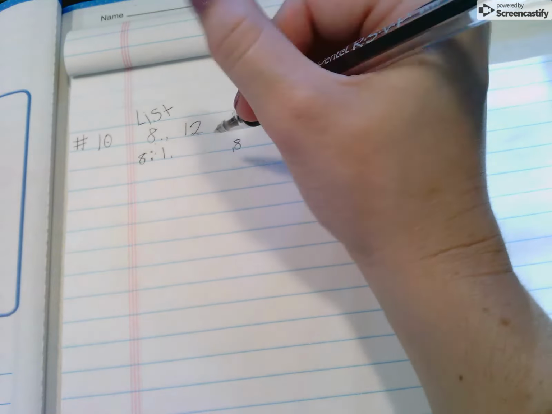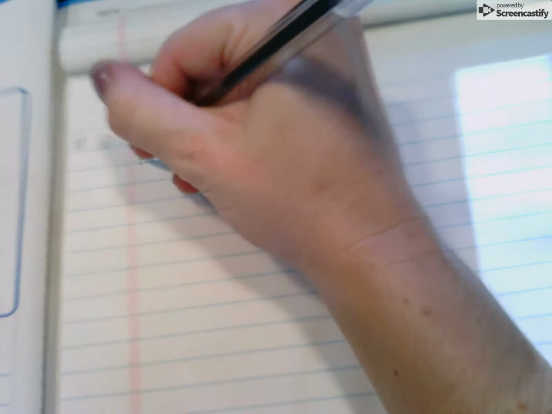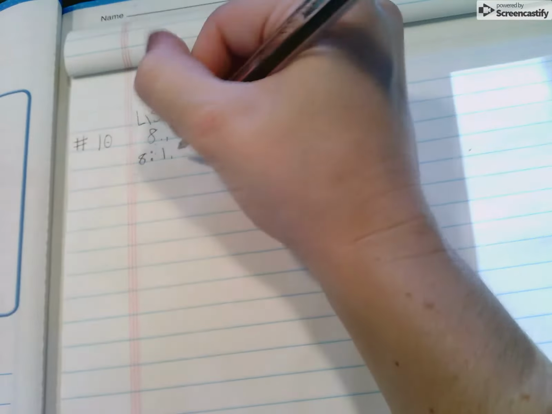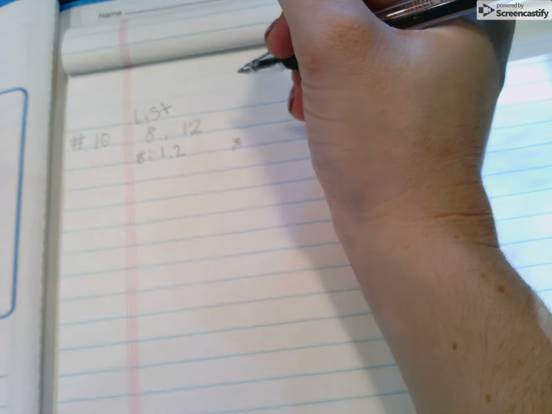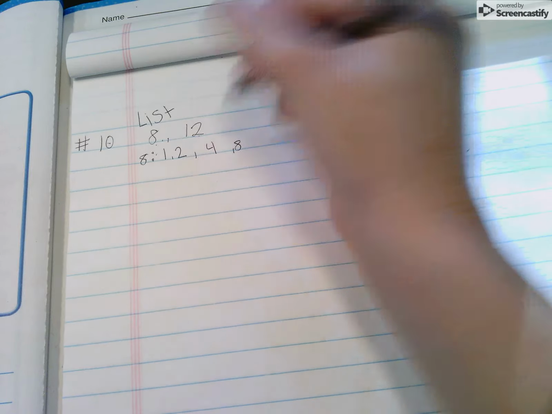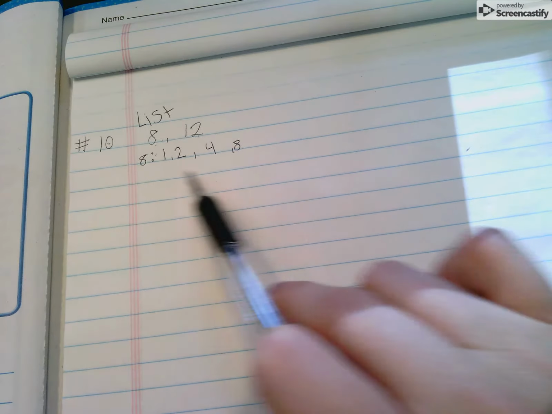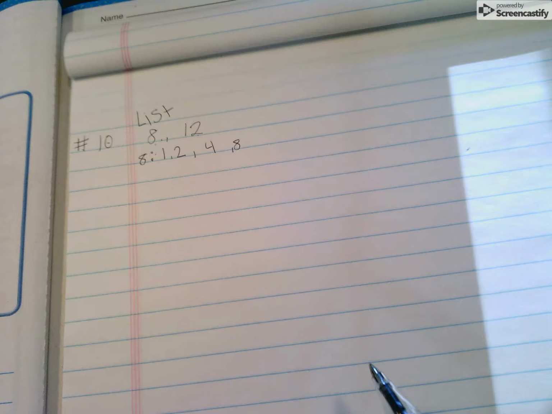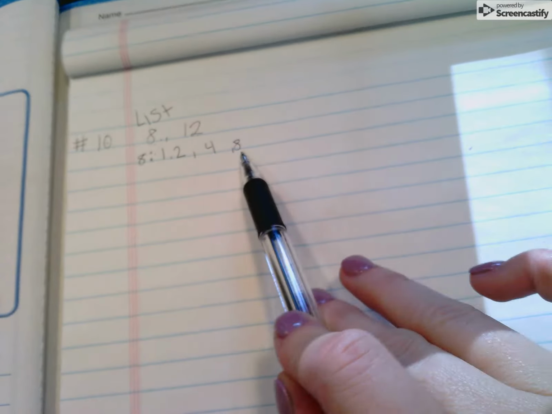Now, I know that 8 is divisible by 2, and 8 divided by 2 is 4. Those are the only factors of 8: 1, 2, 4, and 8.